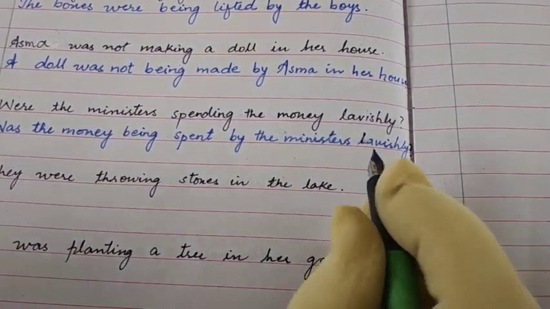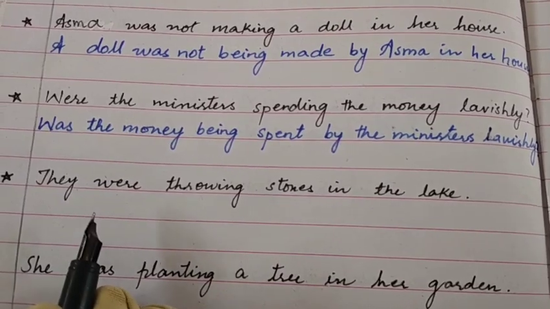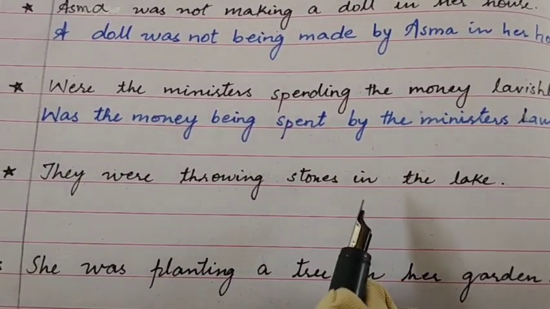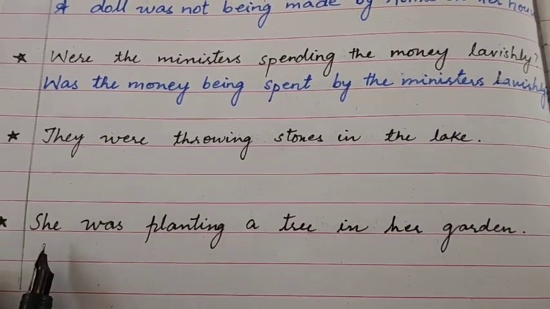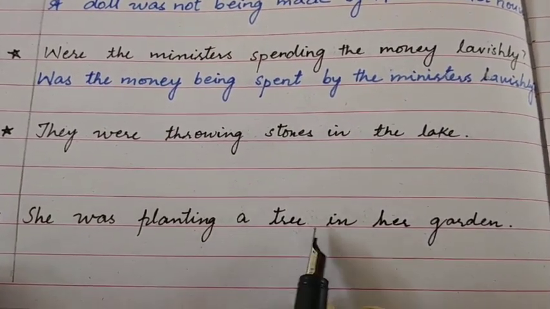Alright, then they were throwing stones in the lake. She was planting a tree in her garden.